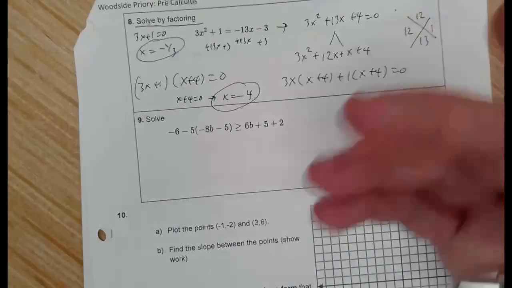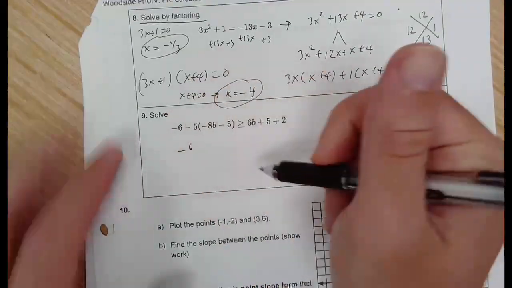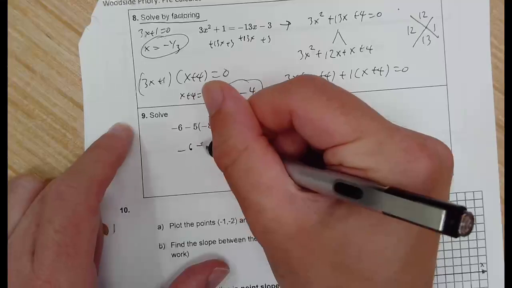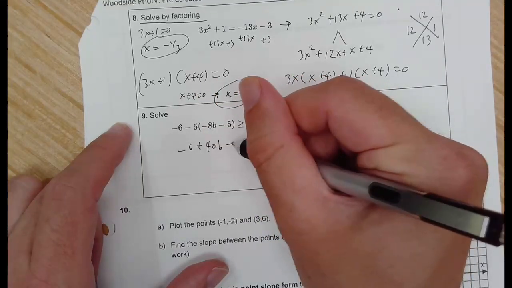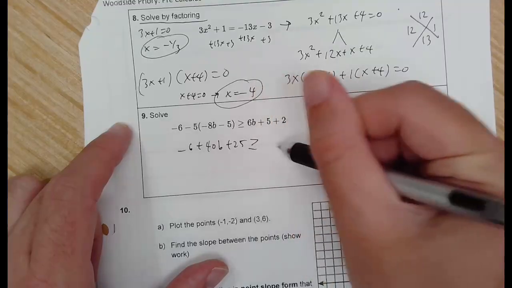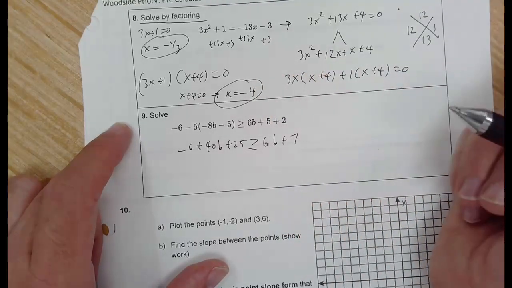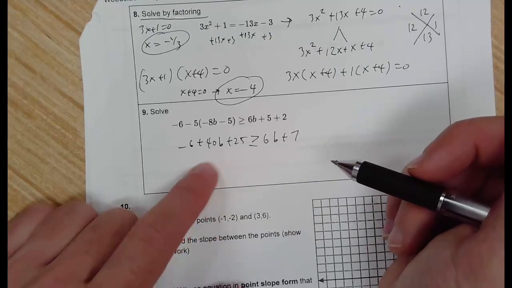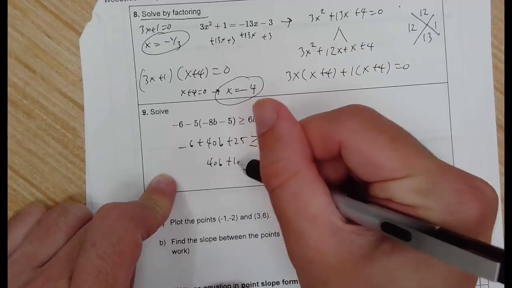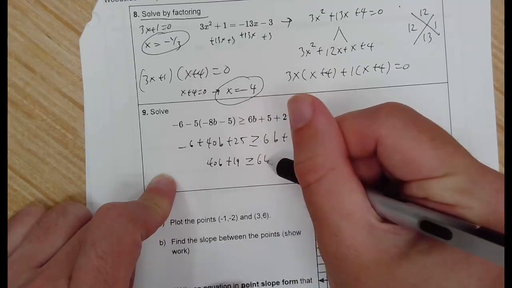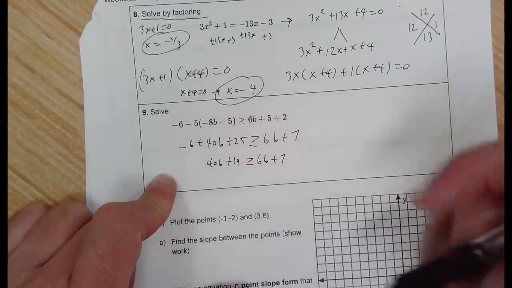Okay, that's it. This is an inequality, so we solve these really the same way that we solve equations. Get b alone on one side. So this one has some distributing, has a few extra steps, but in general it's going to be, so it's negative 6, distribute the negative 5, so we're going to have plus 40b plus 25 greater than or equal to 6b plus, and then 5 plus 2 is 7, so just go ahead and combine that.